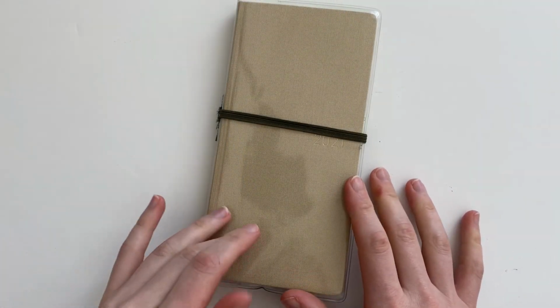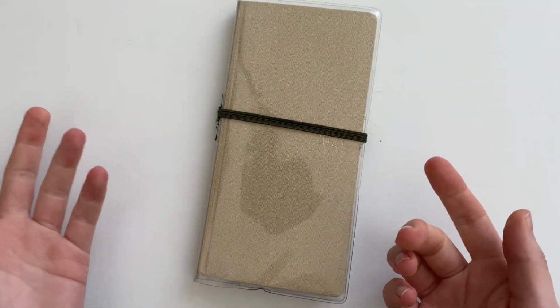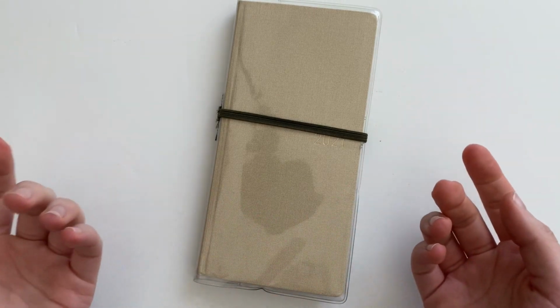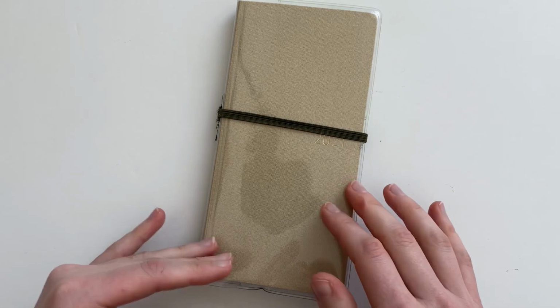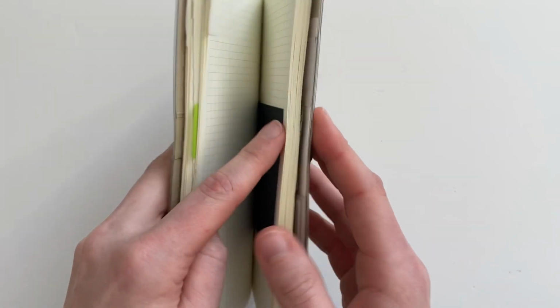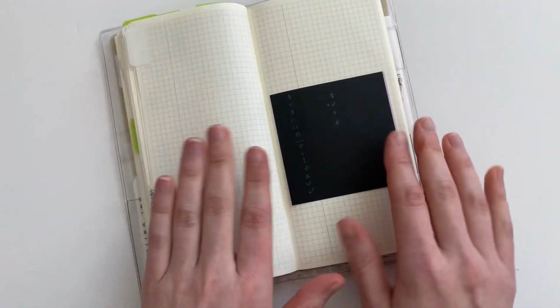Hey guys, welcome back. Today I wanted to walk you through the key that I use within my planners. It's essentially my bullet journal key. I have talked about these a little bit in the past, but I've never done a dedicated walkthrough of what I do for my key. So I thought we would just go through that today and explain how I'm using it.